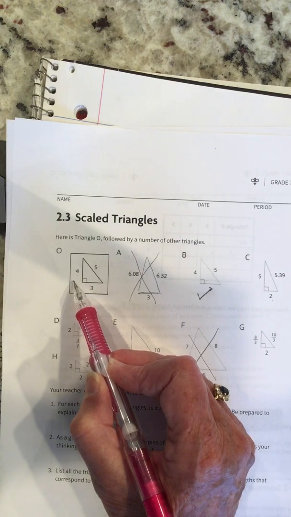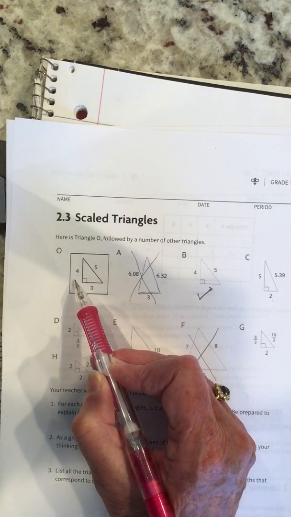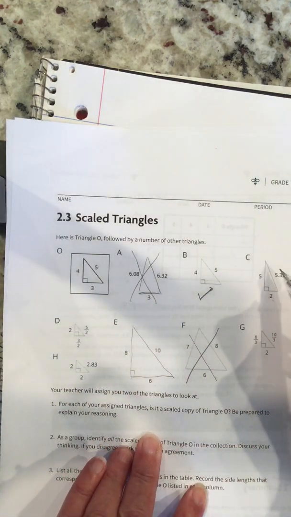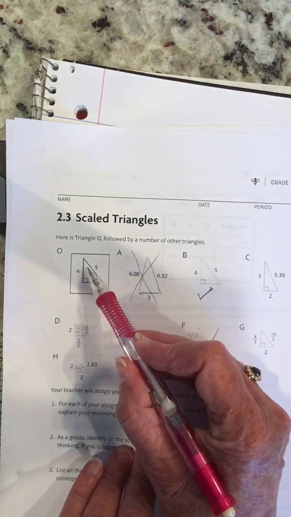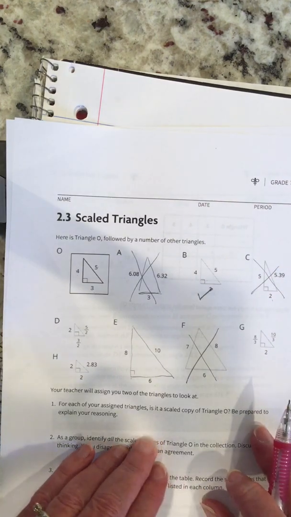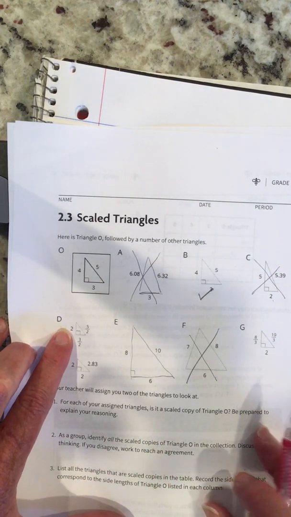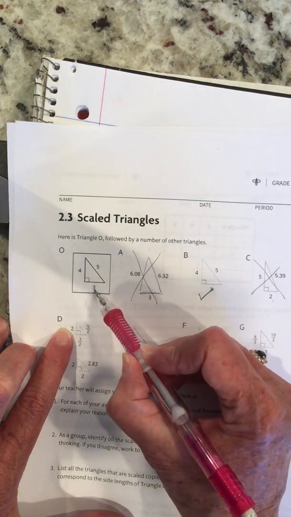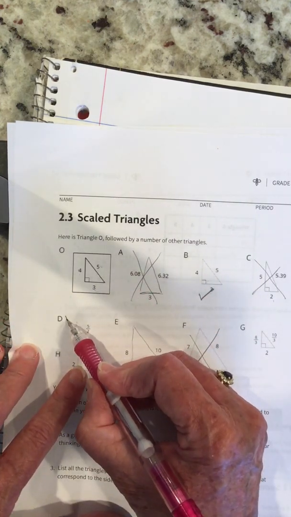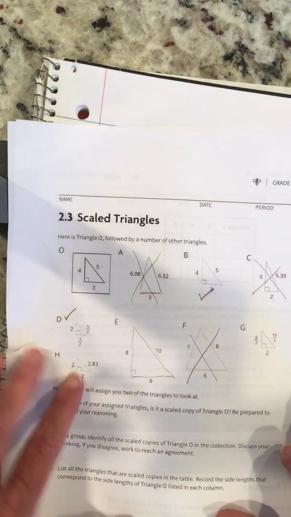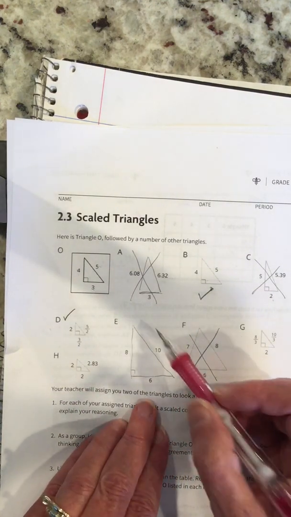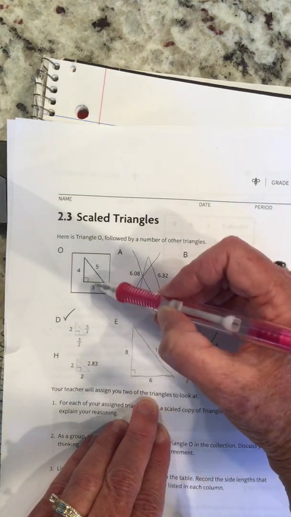So let's look at this. Well, nope, it's not. So this is not a scaled copy, and you can tell by looking at it. This one is tall and skinny, and this one is not. So that's not a scaled copy. All right, this one is 2, so that means it's multiplied by 1/2. 3 times 1/2 is 3/2. 5 times 1/2 is 5/2. So those are all times 1/2. Okay. How about E? Well, E, 4, we go to 8. 3, we go to 6.